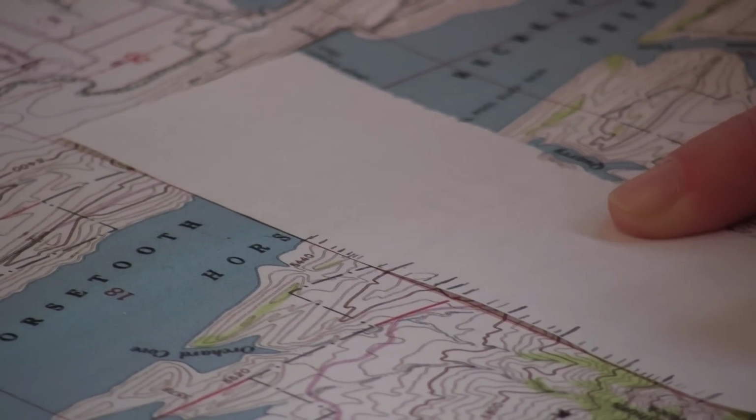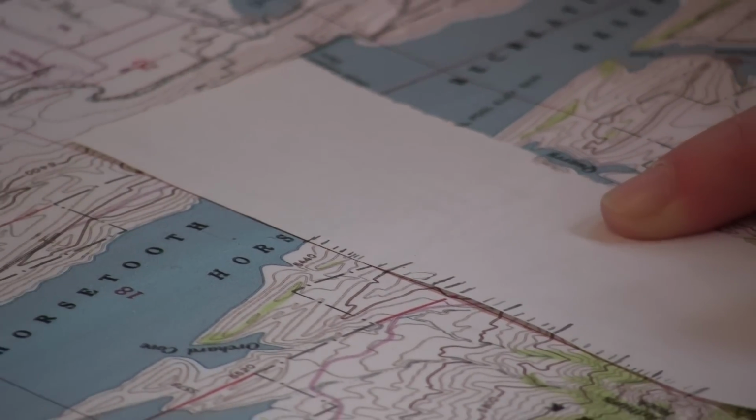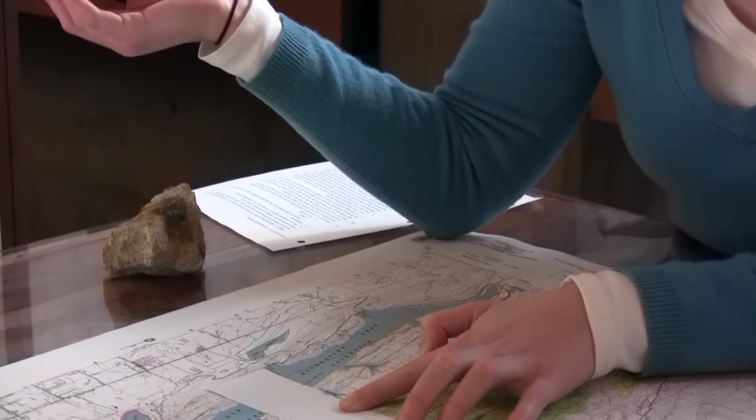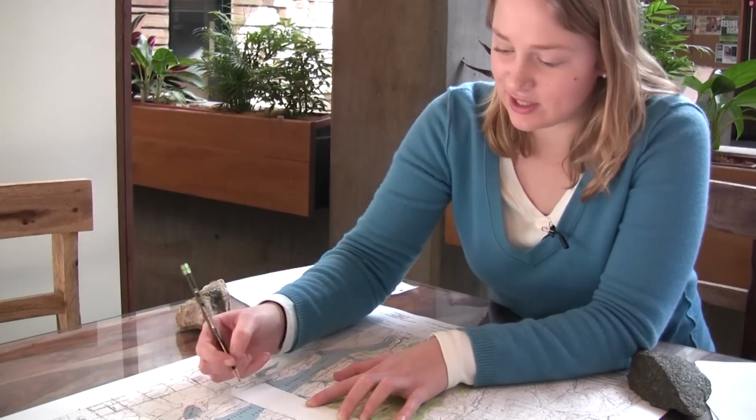So the USGS has chosen this normal pool elevation, the sort of average edge of Horsetooth Reservoir, and that is a contour line as well. So the normal pool elevation for Horsetooth is 5,430 feet. So that's my first contour line on the eastern side.